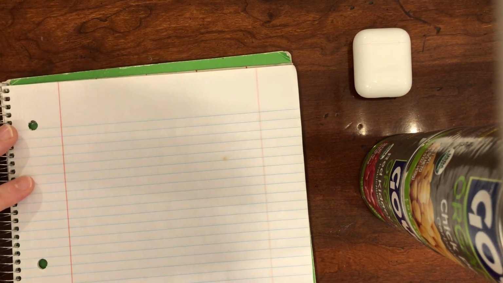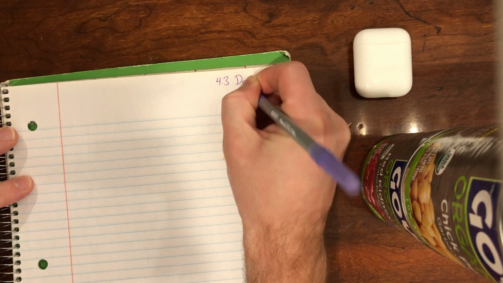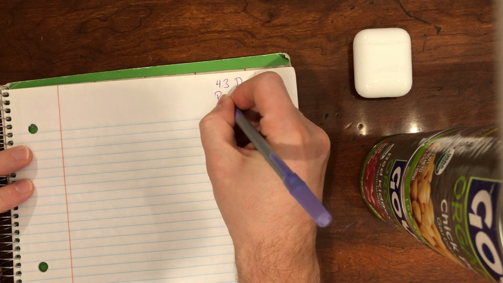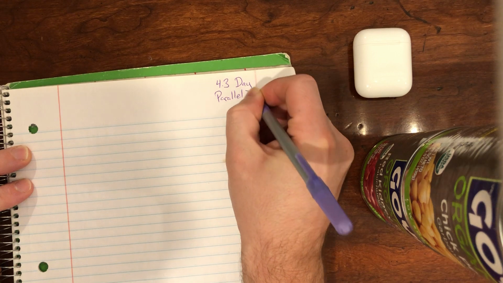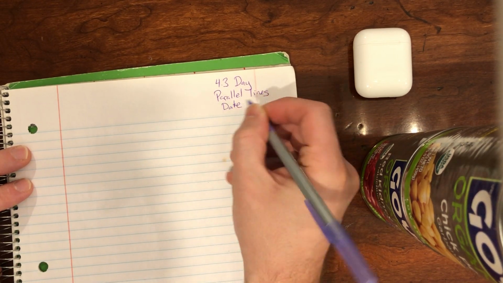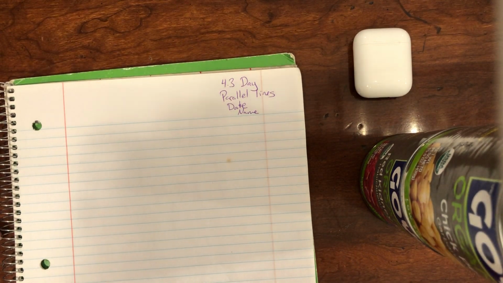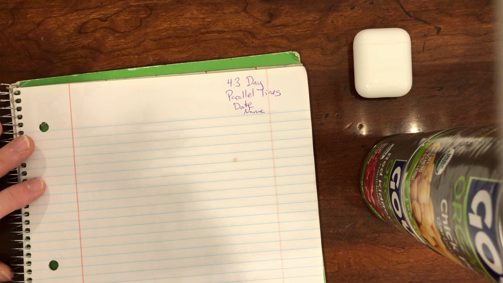Hello, and welcome to today's lesson on section 4.3, day 1, and this is going to be parallel lines. You can put your date up here, your name, all sorts of normal things that we put up in the corner here. So today we're going to learn about parallel lines.